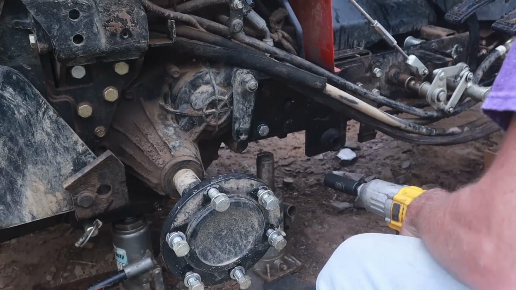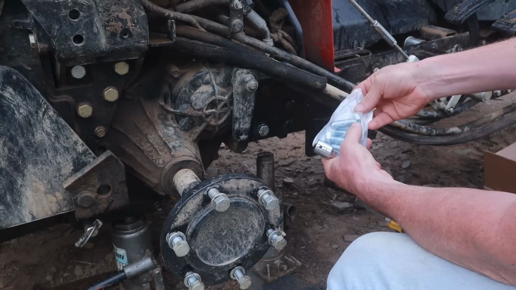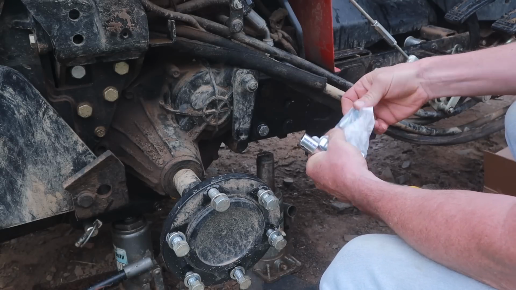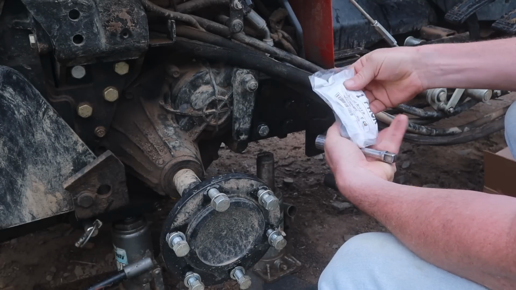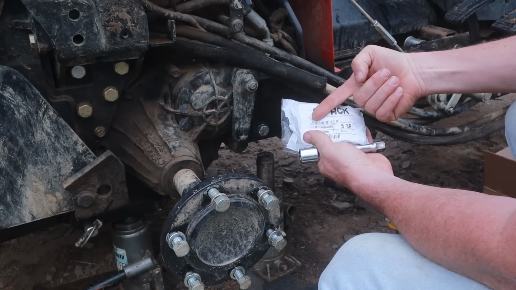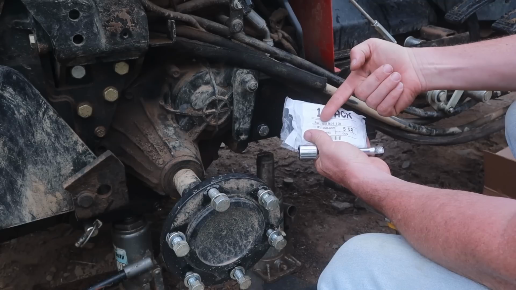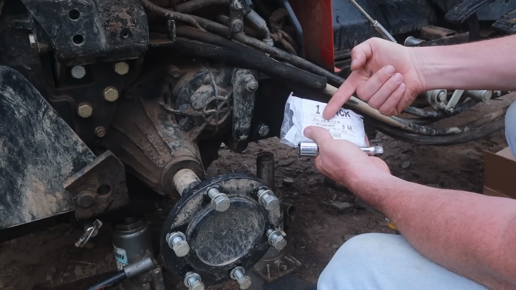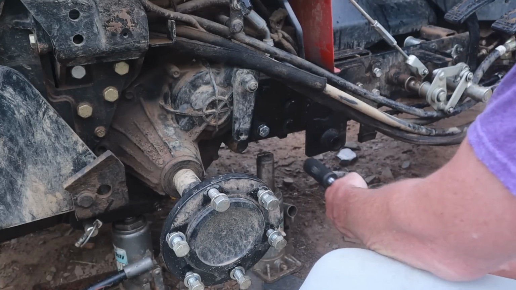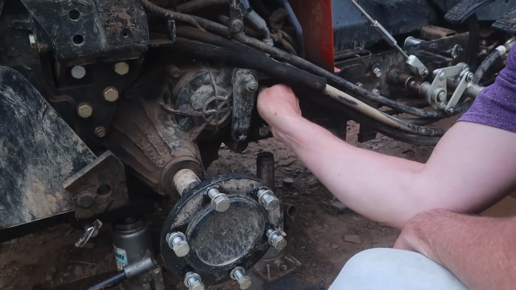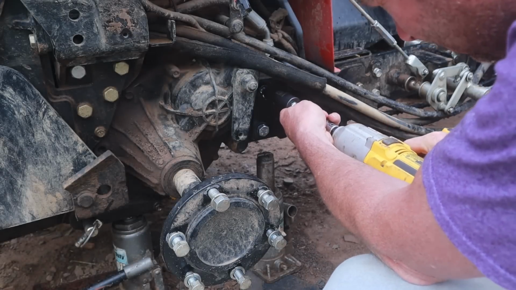Good news, guys. UPS showed up, got the bolts from McMaster-Carr. So I had to get slightly bigger bolts because of the extra 1/2 inch plate. So these are 14 millimeter, 1.5 thread pitch, and 40 long. So I'm going to do one at a time here. It's driving all over town trying to find this hardware. I would just wound up ordering it online.